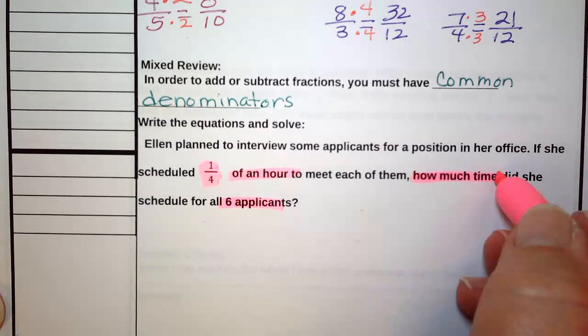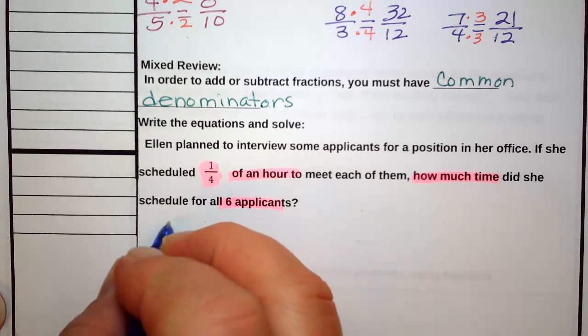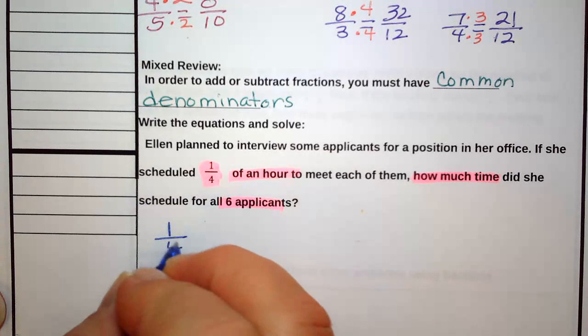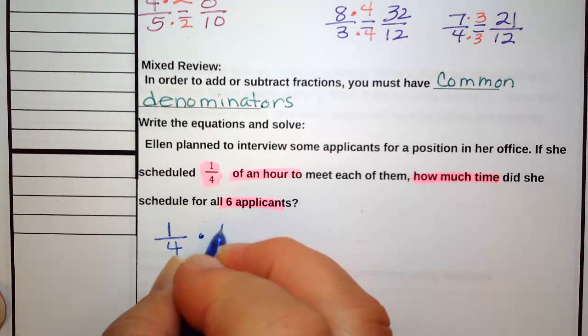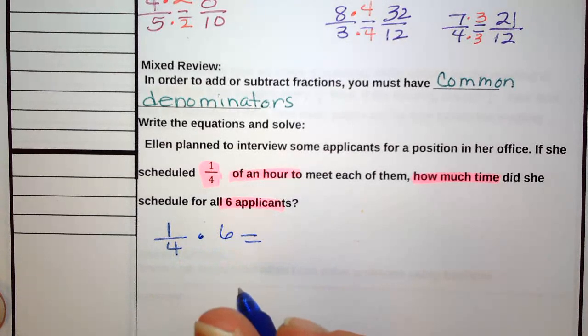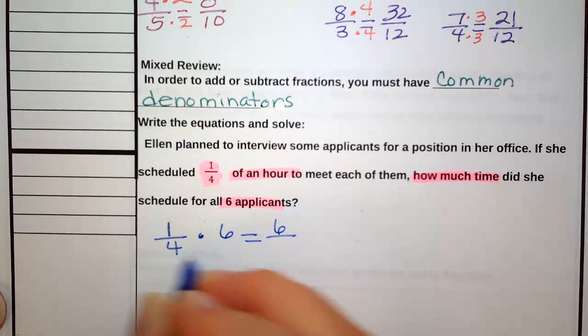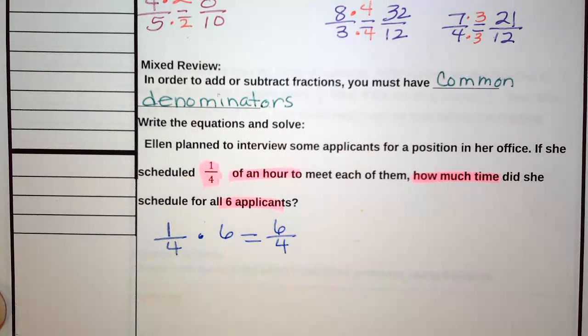How much time is that? So to find the total amount of time, I take that 1/4 of an hour that she allowed, I multiply it by 6. That would be 6 over 1. 1 times 6 is 6. 4 times 1 is 4.